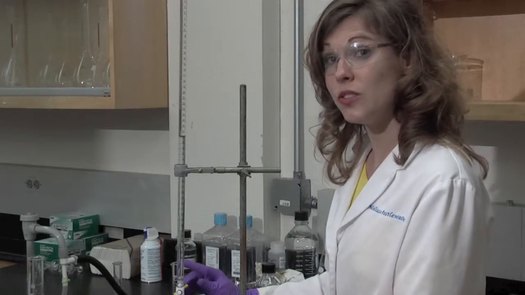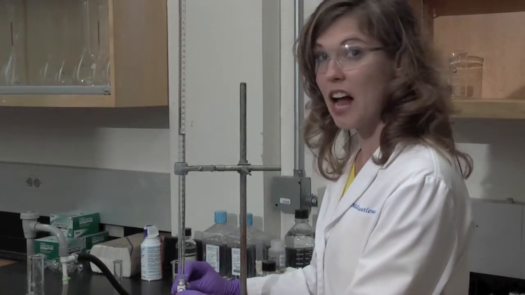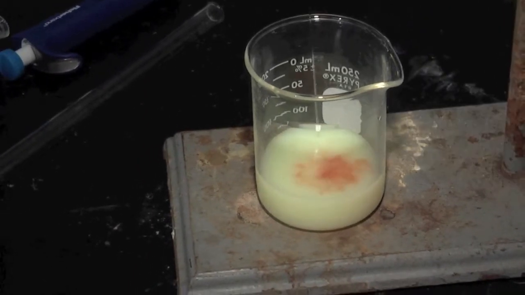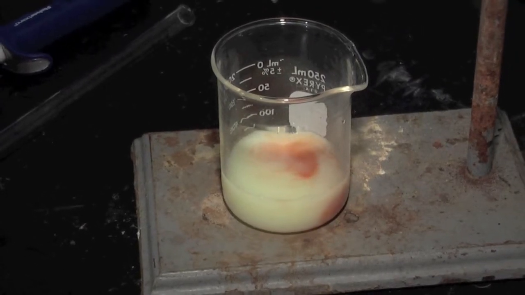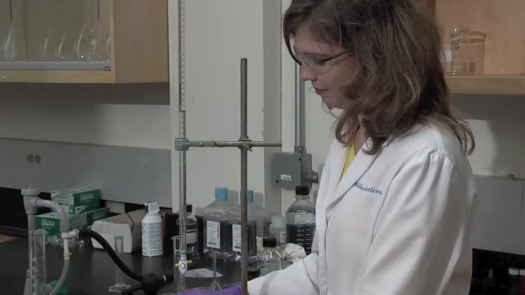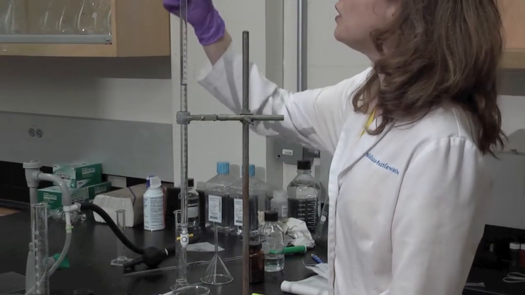As soon as you see red, stop the titration. Record your final amount of titrant.